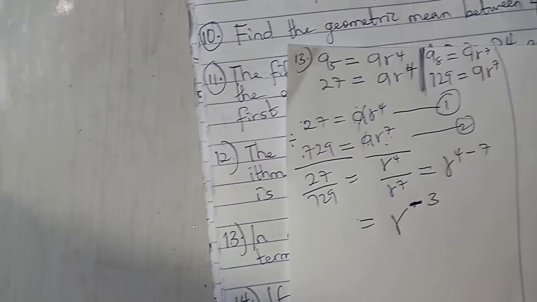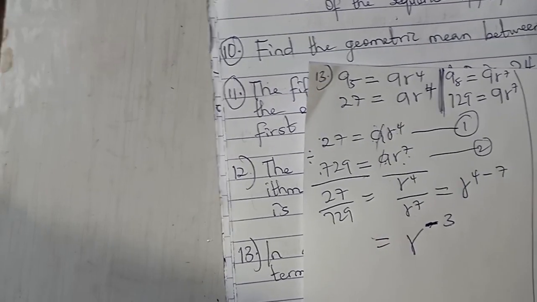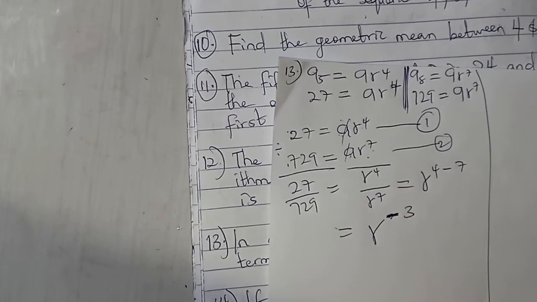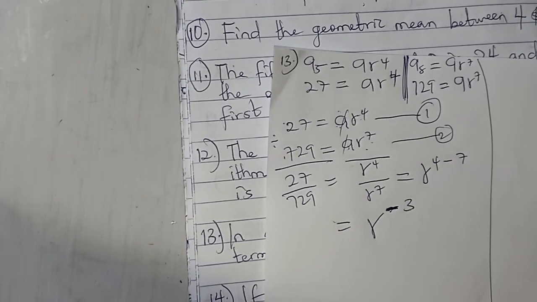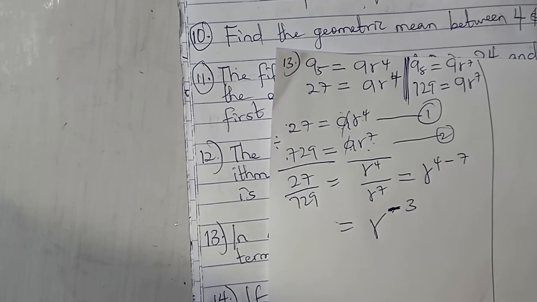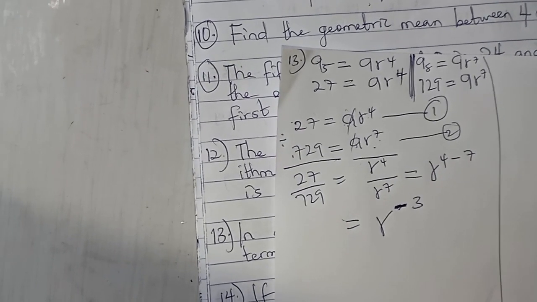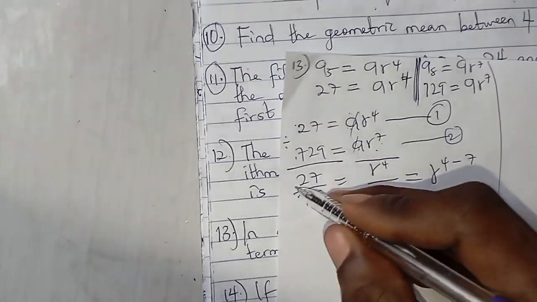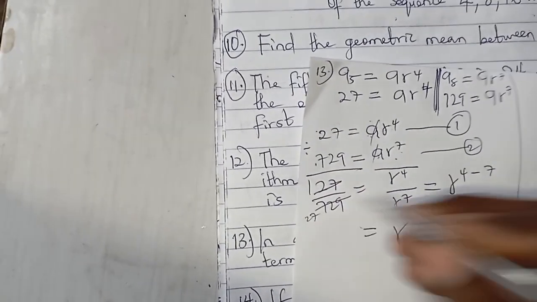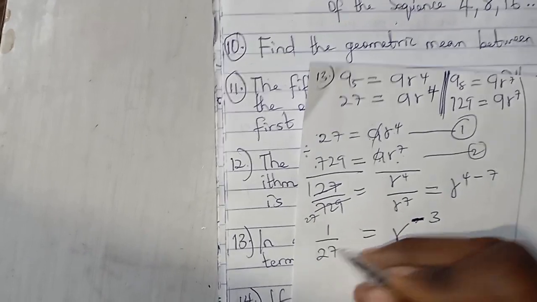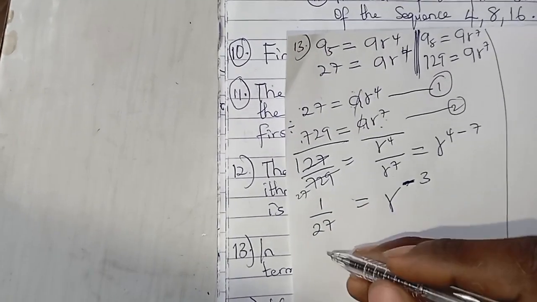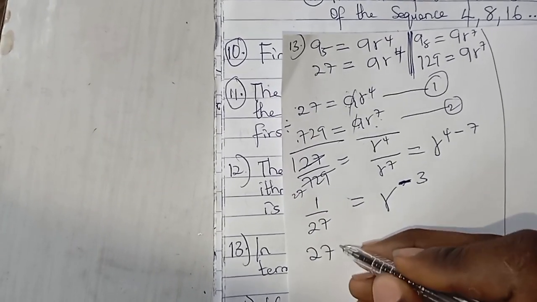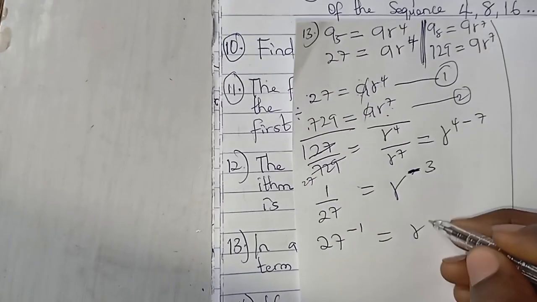don't try to rotate it how it will favor you. Some of you want to do 729 over 27, and it's wrong, because the fifth term comes before the eighth term. So you have to make it in such a way that you obey all the rules. 729 divided by 27 gives you 27. So 27 here is 1, 27 here is 27. So this is 1 over 27, and anytime 1 is the numerator, by the negative power law, this is 27^(-1) equals R^(-3).